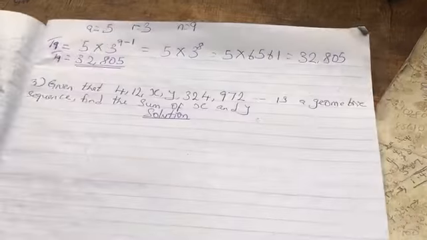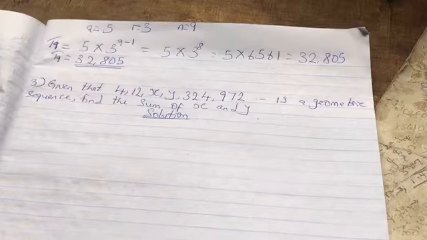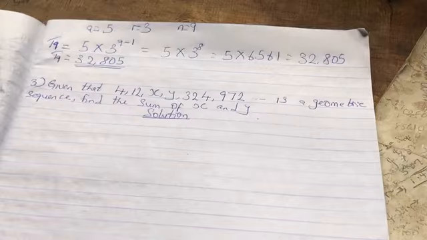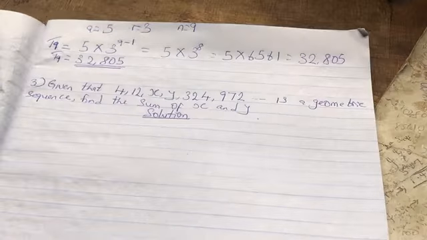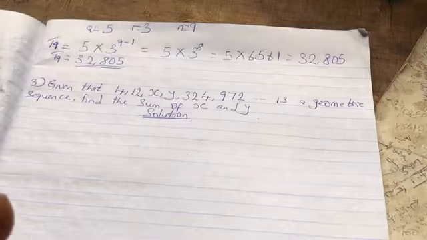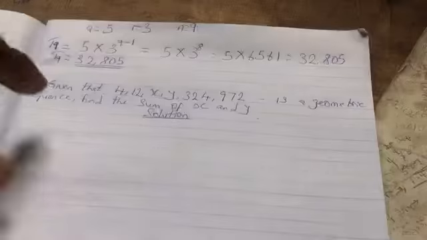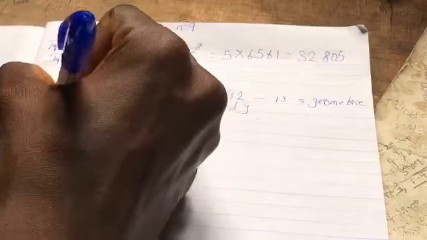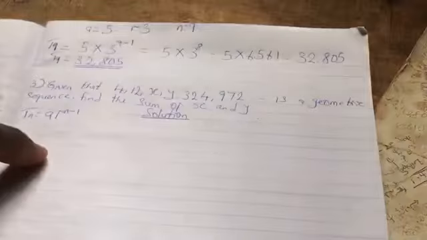Here is another question, and it says, given that 4, 12, x, y, 324, and 972 is a geometric sequence, find the sum of x and y. Therefore, as usual, we have to write our formula: a times r raised to power n minus 1. A is our first term, and our first term is 4.